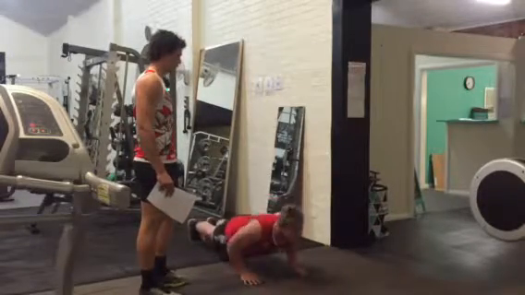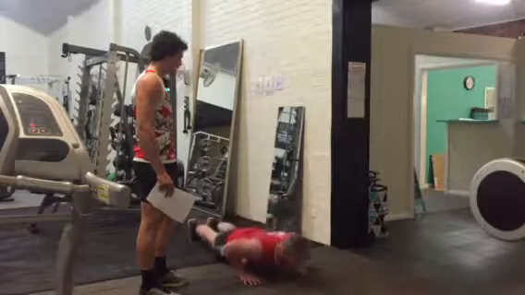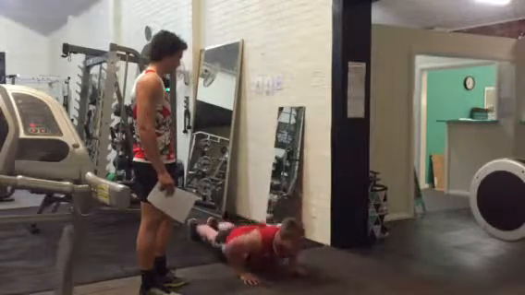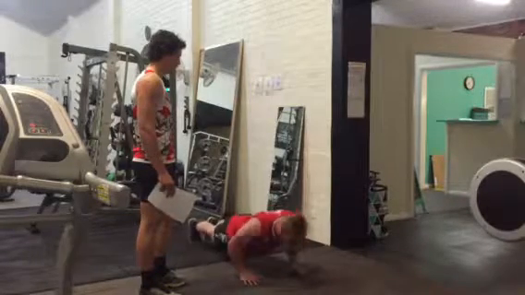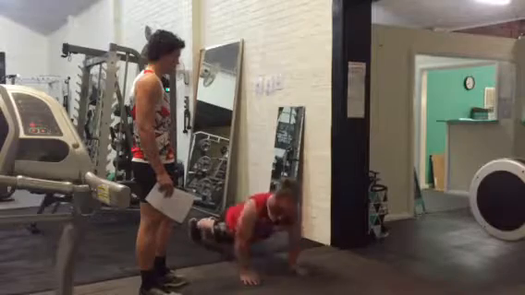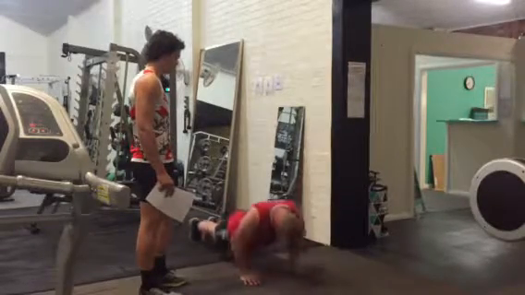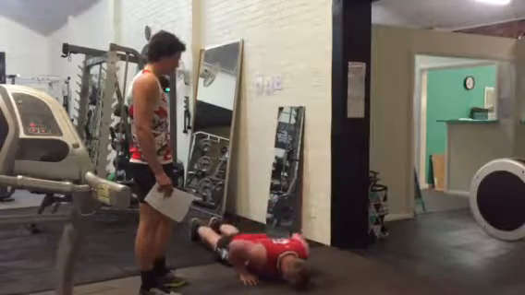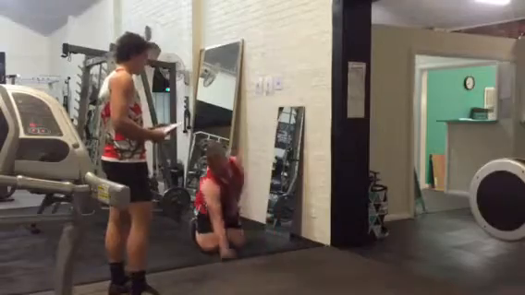It's good form, Grant. You're up to 12 now, so get your head up. Yep, that's good, mate. Good, keep your chest as low to the ground as you can. Head up. Keep going, push now. Good work. Right, well done, Grant. That was good.